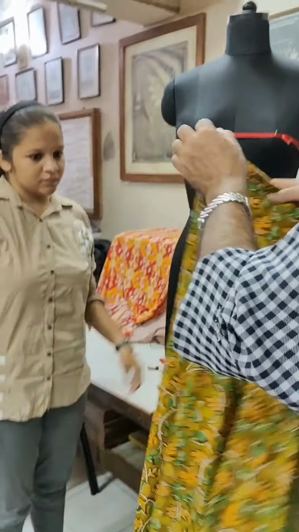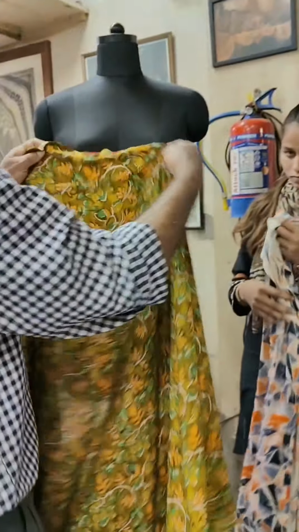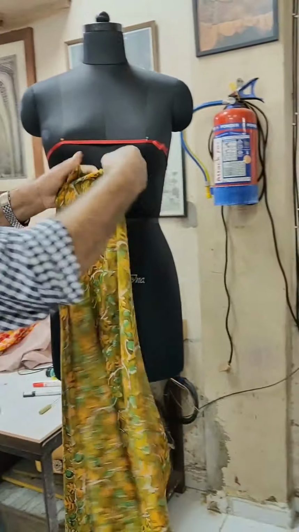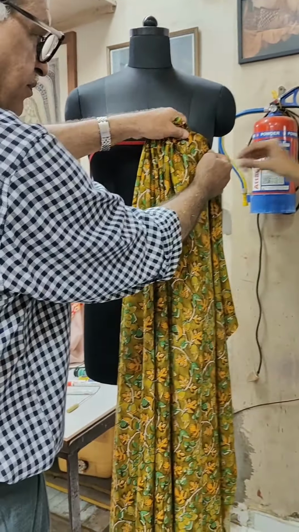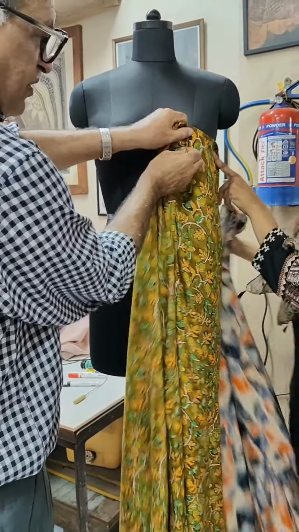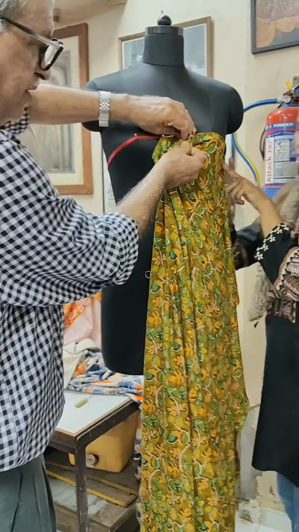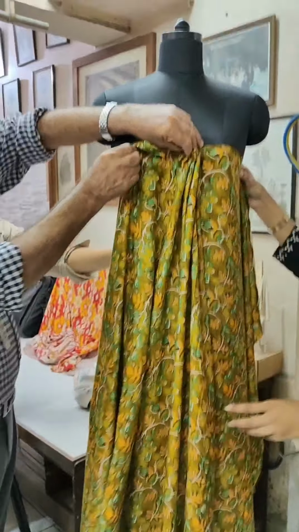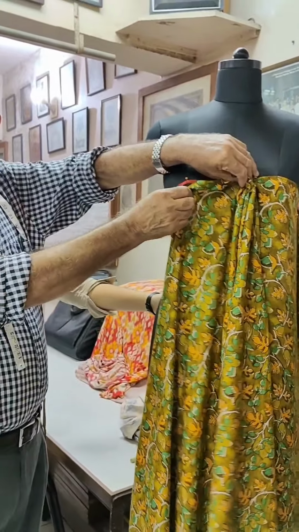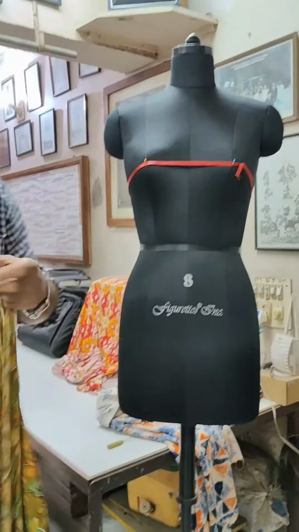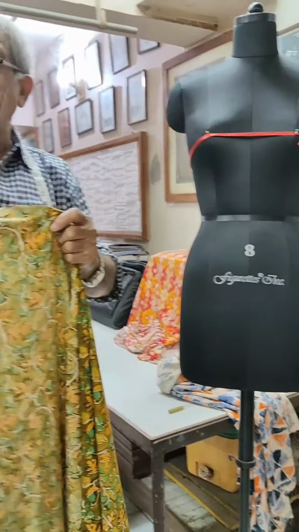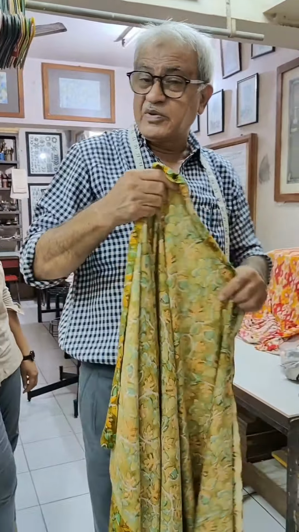And again you do gathering, like this. Gathering. Hold this. This is the way you can stitch on a garment. Gathering, right? This way, this will fall. Okay, same way you can have the pleats also. And this is exactly from the apex, the highest point of the body where we are draping the garment.